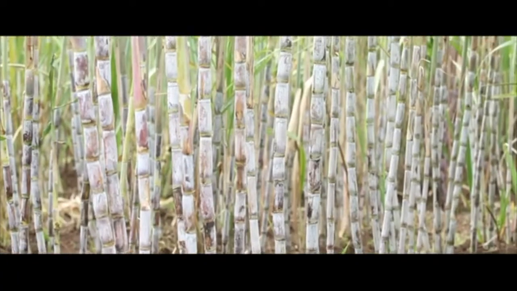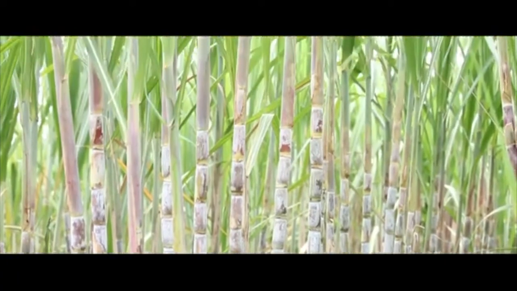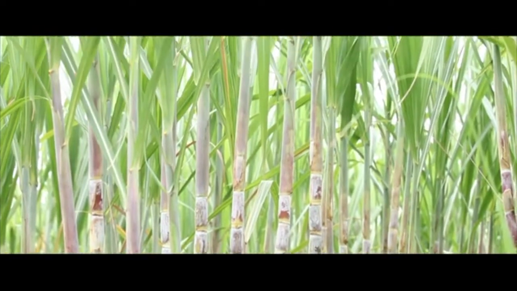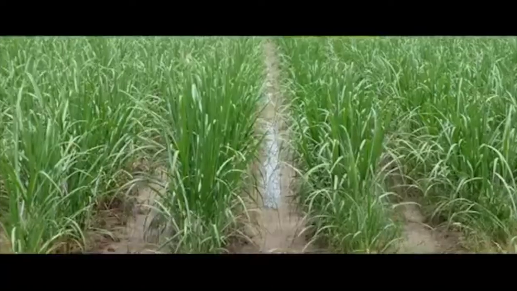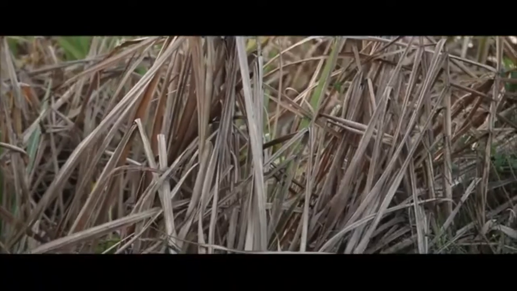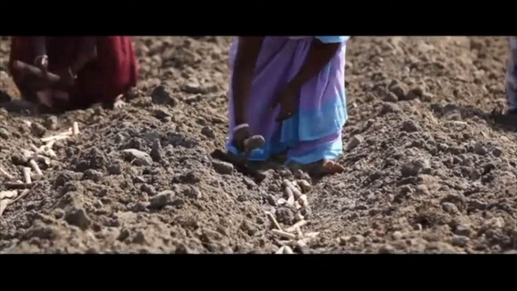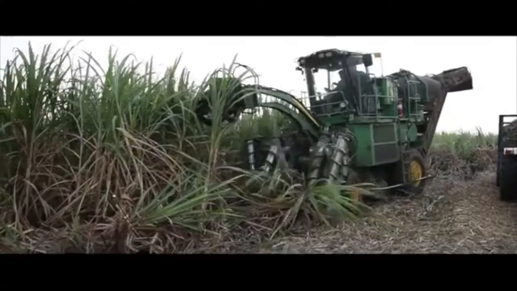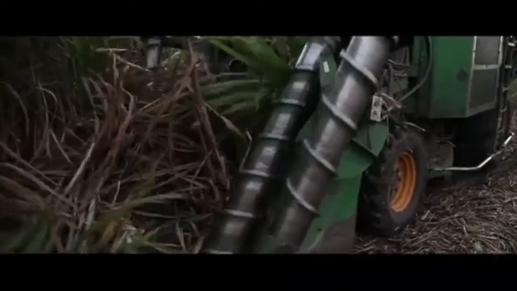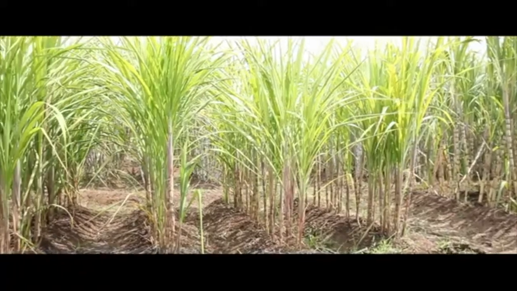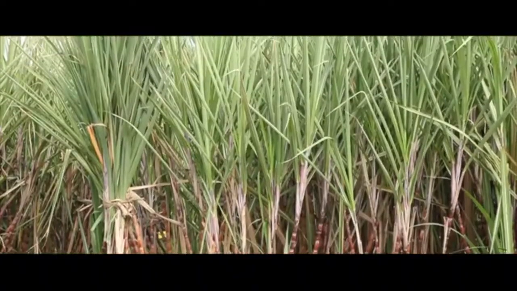The disease causes progressive decline in germination and yield. Expression of symptoms is greater under adverse conditions like waterlogging and drought. The disease primarily spreads through infected sets. It also spreads through harvesting implements contaminated with the juice of diseased canes. The ratoon crop suffers more from ratoon stunting disease than the plant crop.